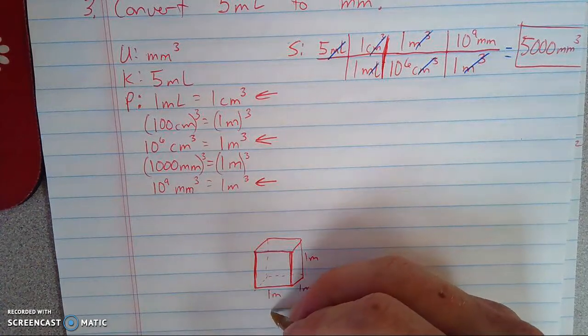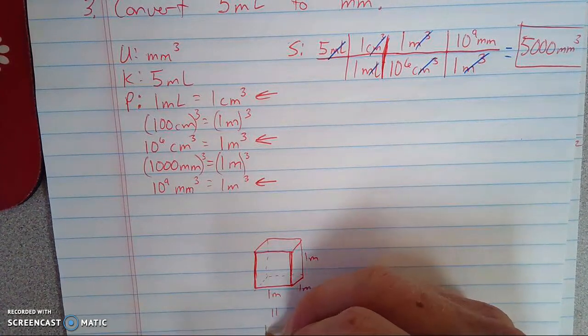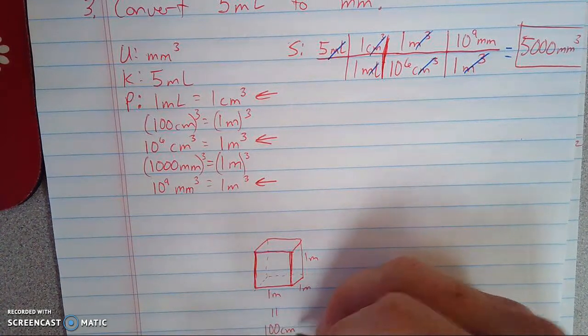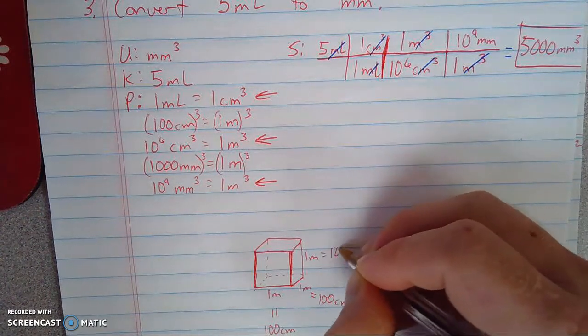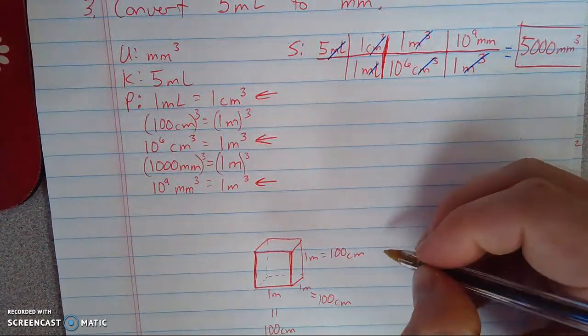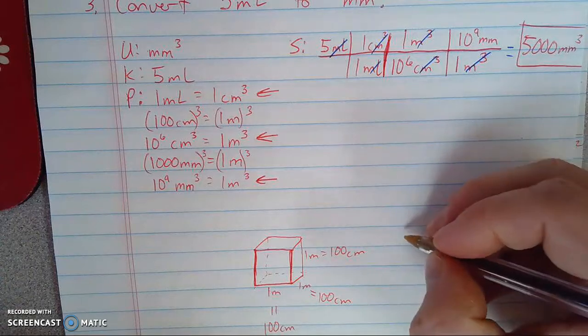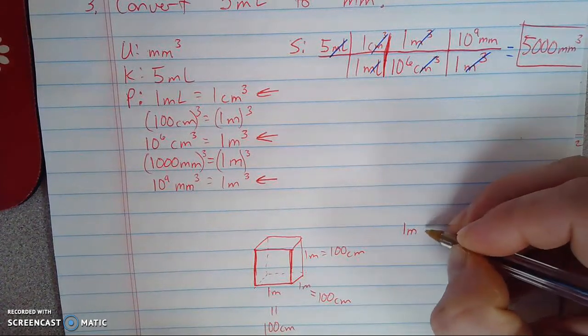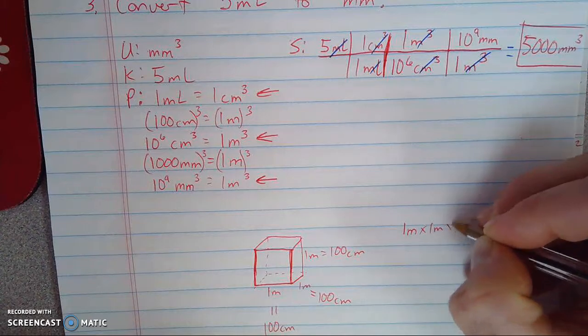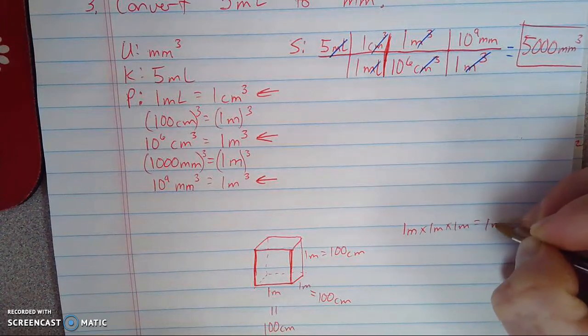Now, 1 meter is equal to 100 centimeters. So if we did the volume of this cube in meters, the volume of the cube would be 1 meter times 1 meter times 1 meter equals 1 meter cubed.